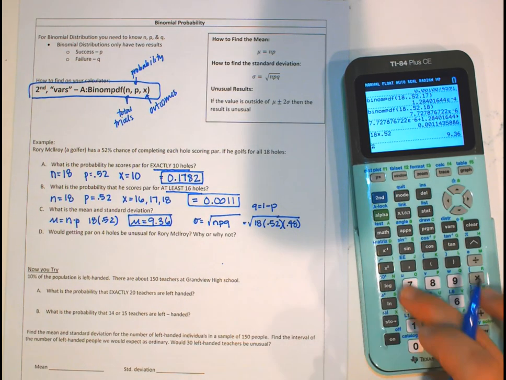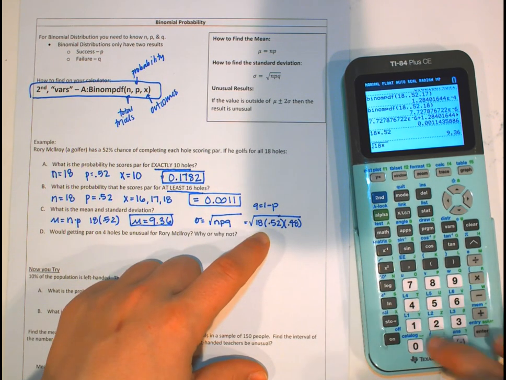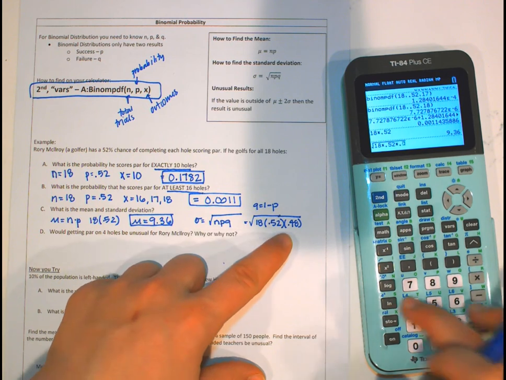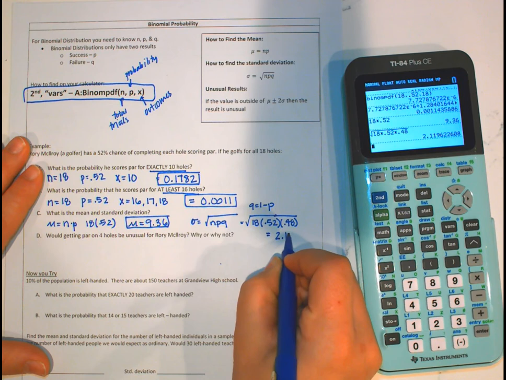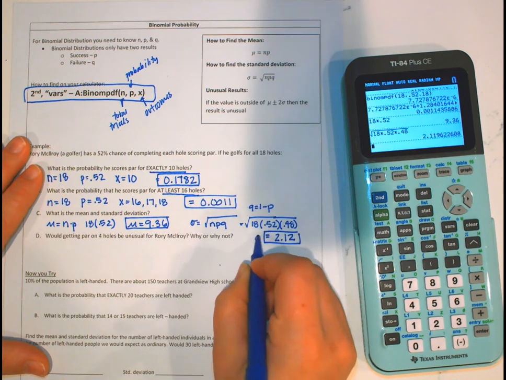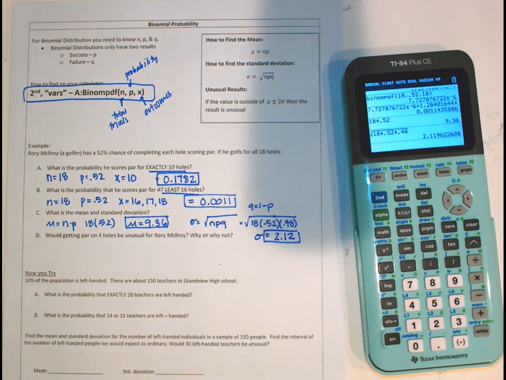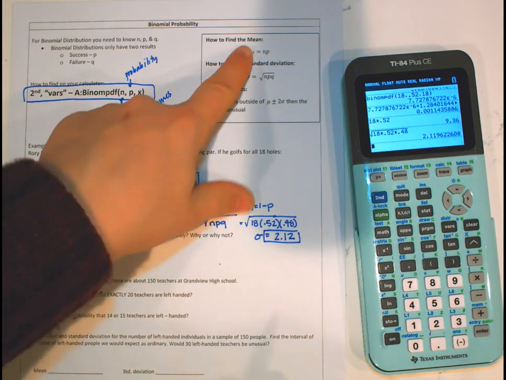So if I do the square root of 18 times 0.52 times 0.48, I end up with 2.12 as my standard deviation. Okay. So that's my mean and my standard deviation.